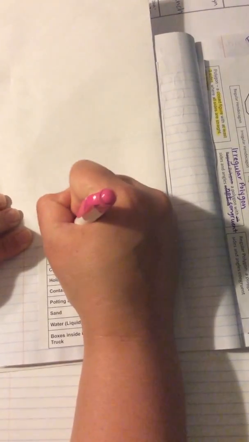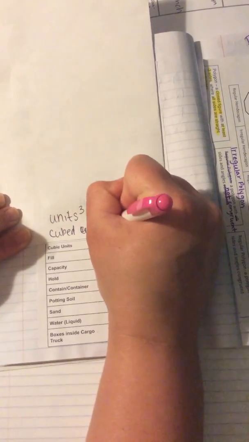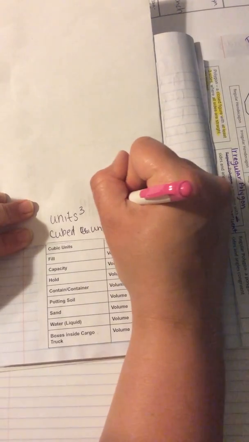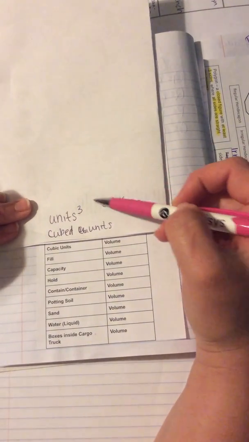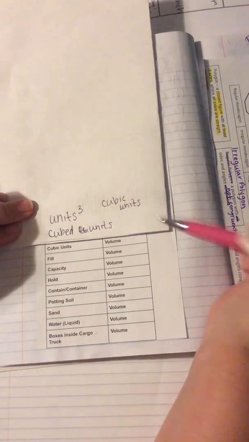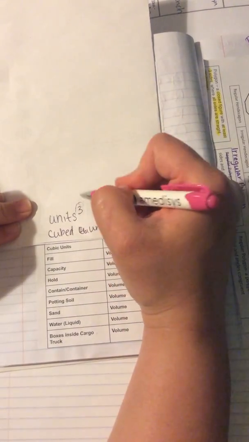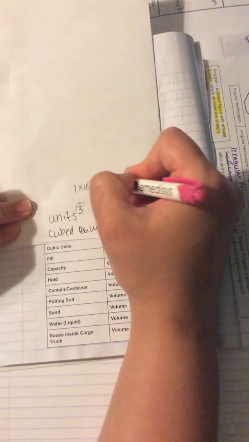When you are finding volume, your units will be cubed. That's written as units cubed, or even cubic units. All mean the same exact thing. If you see this, you are finding volume. It is cubed because you are multiplying a length, width, and a height together. You're multiplying three sides.